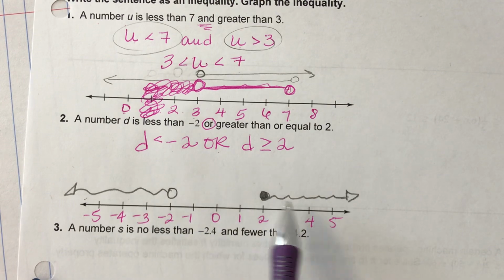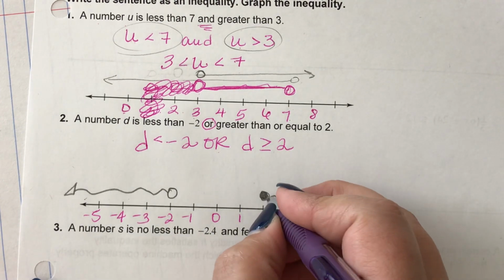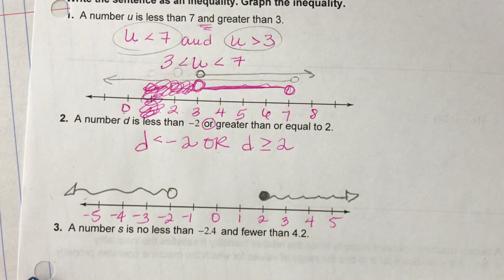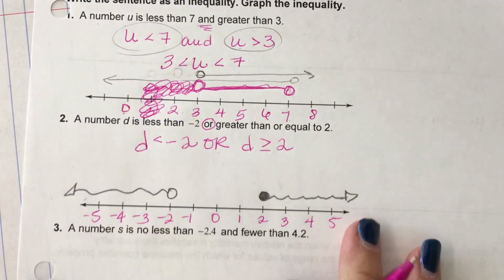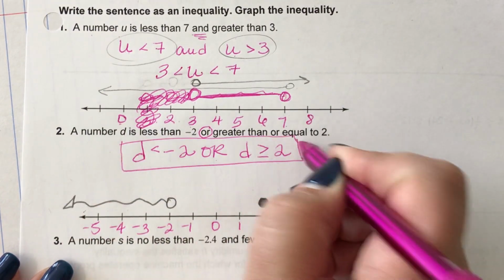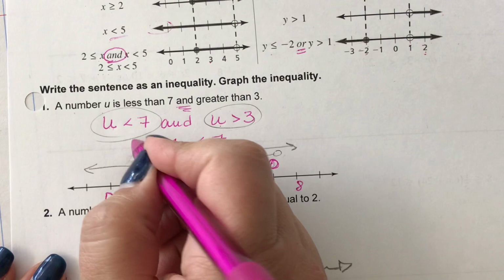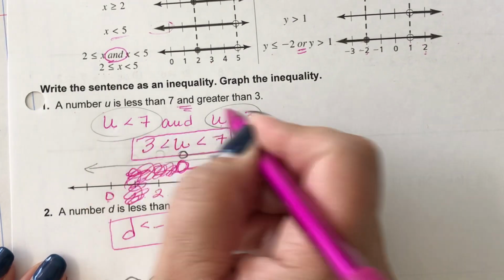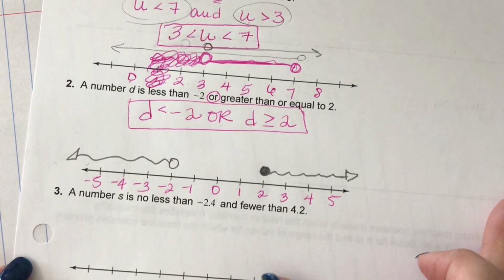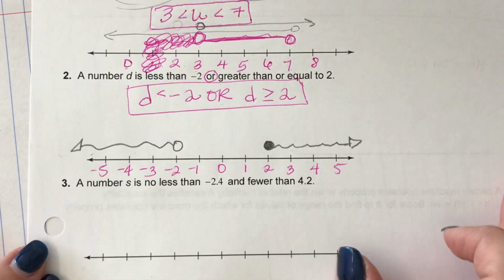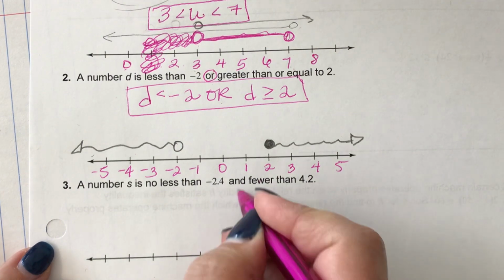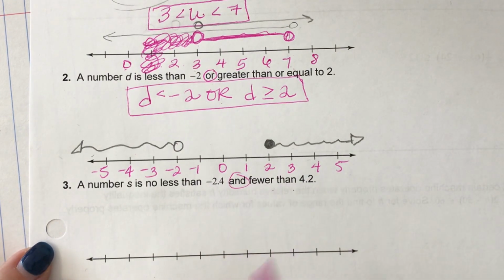So anything that fits here or there, as long as it fits in one or the other, would be a solution to this compound inequality. Okay, so this is our compound inequality, and that is how you would graph it, but with fewer mistakes, hopefully. Okay, let's try number 3, one more. It says a number S is no less than -2.4 and fewer than 4.2.